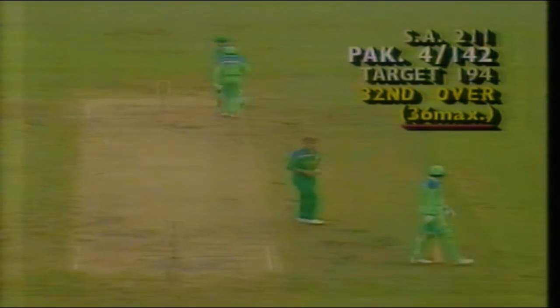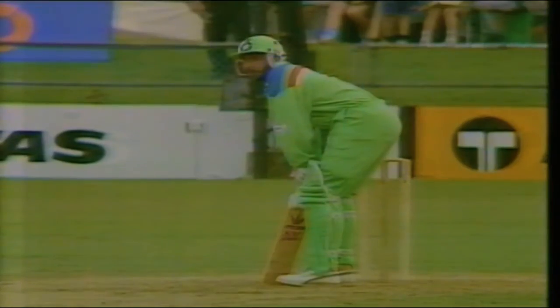Cronje in the outfield, and once again an easy 2. 2 runs a ball will do it. Just can't afford too many maiden balls, and they can't afford too many wickets to be lost.